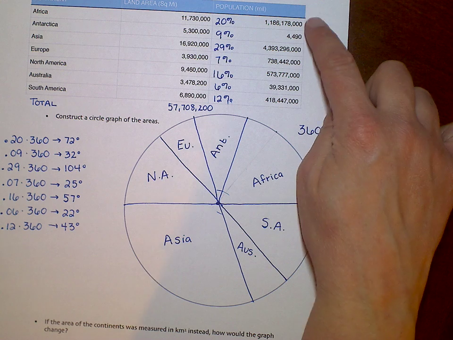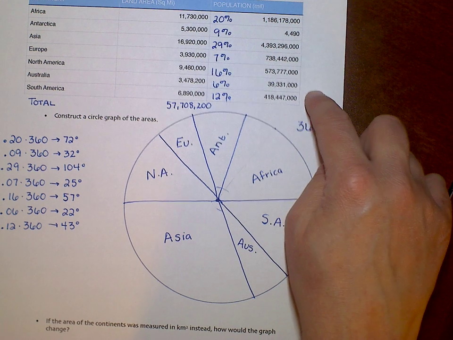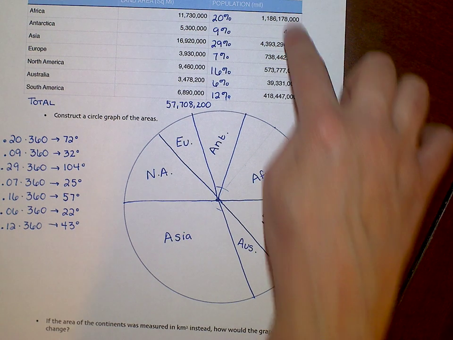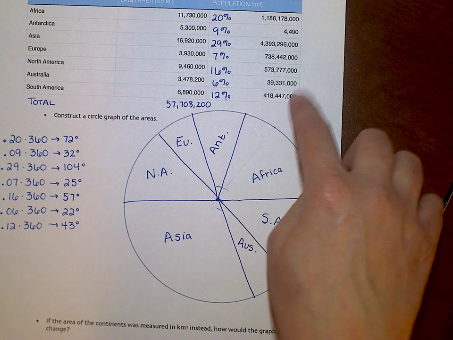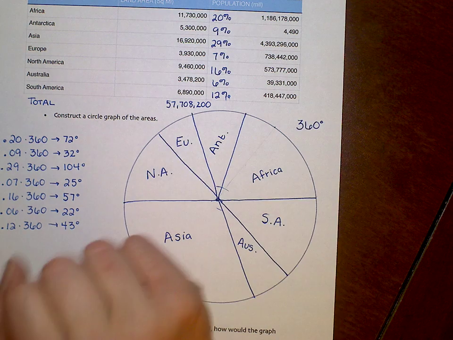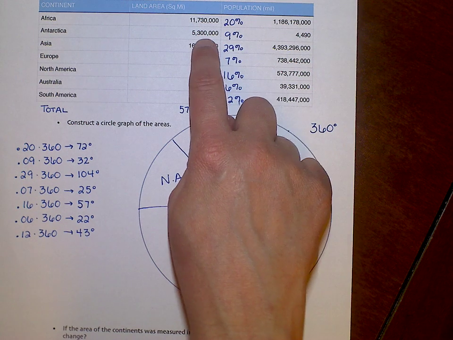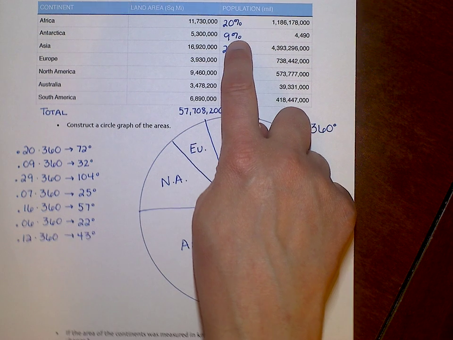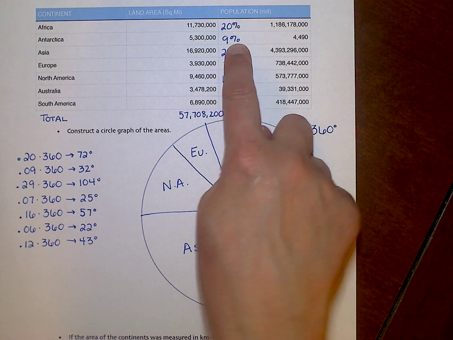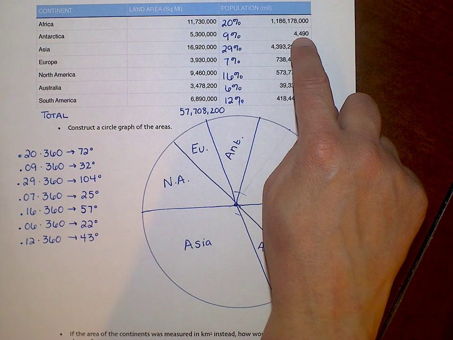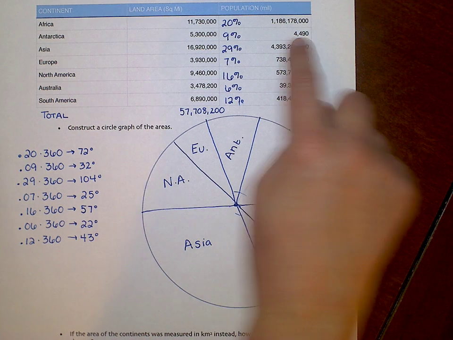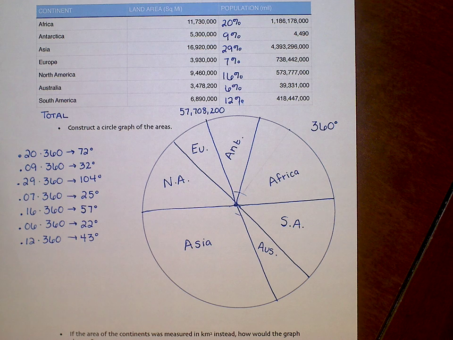Now, if I did a separate graph for population, that might look very different because that total population is going to be something completely different. The percentages are going to be different and so on. So for example, you know, this Antarctica is 9% of the total land mass out there, but I would bet that that's not 9% of the entire world's population. So those percentages are not necessarily going to line up in that case.